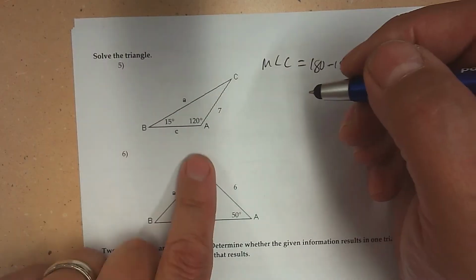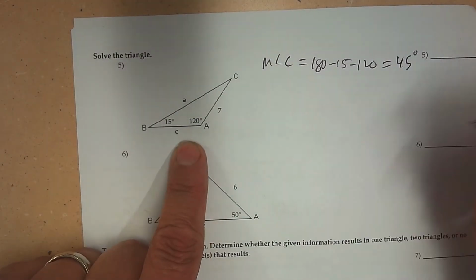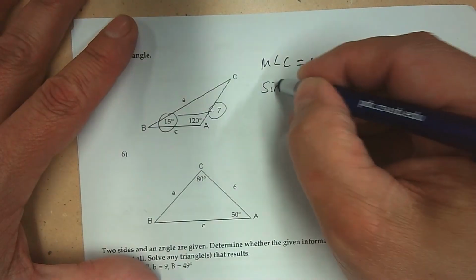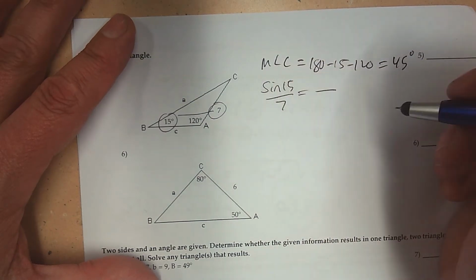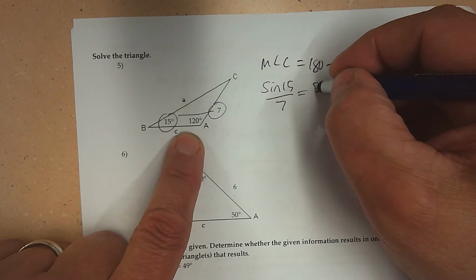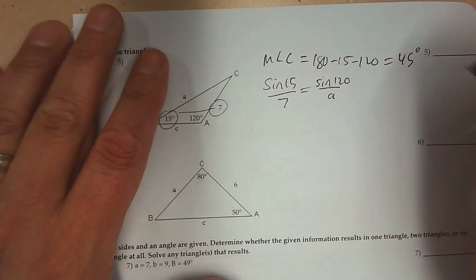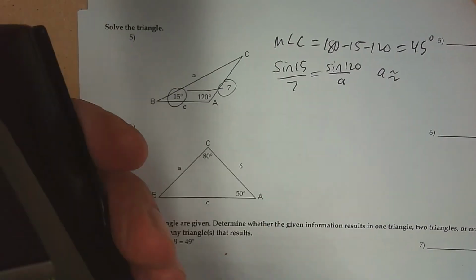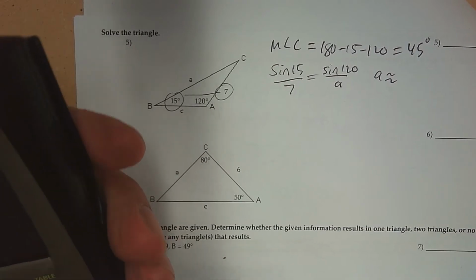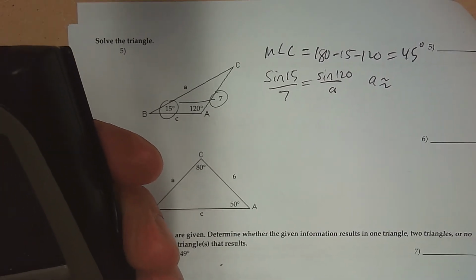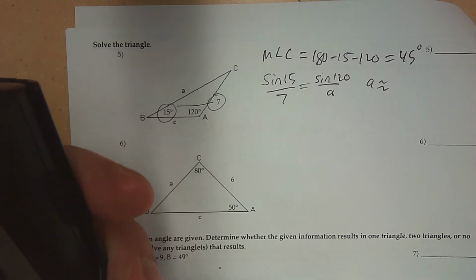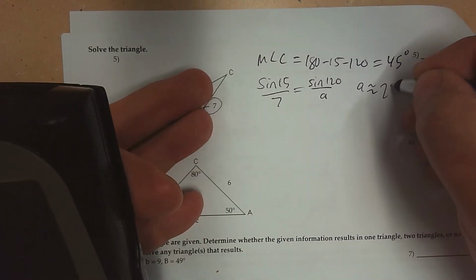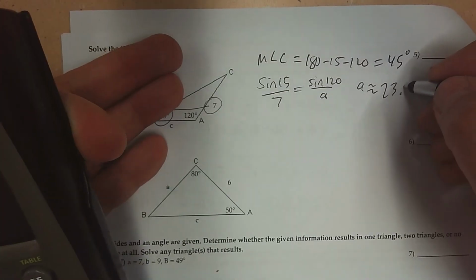Next, can you find a missing side? So know what's given to know which law you need to use. Do you know an angle and its opposite side? So it's the law of sines. Sine 15 over 7. If I want to find a, I need to use 120. And then use your calculator. To solve for a, you're going to go 7 times sine 120 divided by sine 15. So that's 23 point, we'll call it 4.